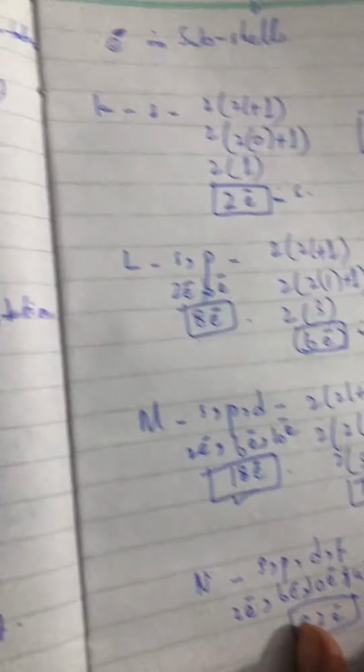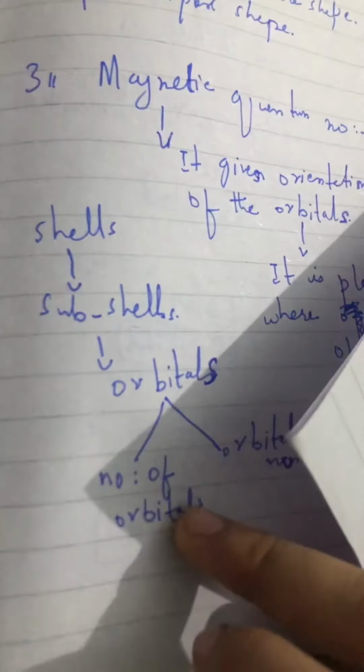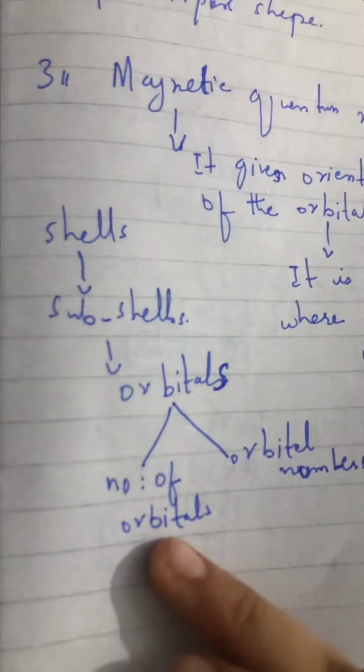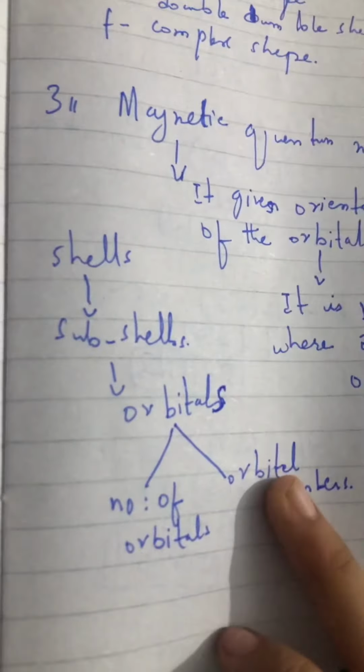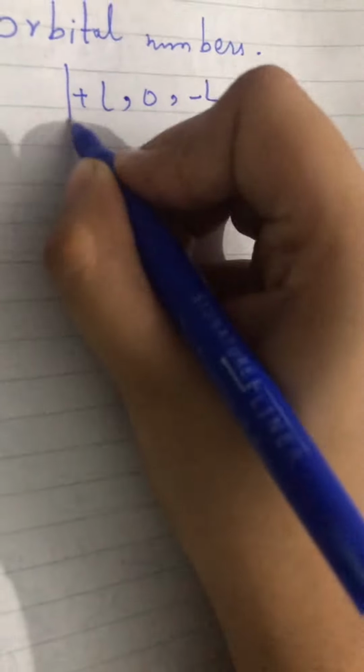Now number 4 is the difference between number of orbitals and orbital numbers. We have found the number of orbitals. Now we will find orbital numbers. For finding orbital numbers, we have the formula plus l, 0 and minus l. Here we are finding orbital numbers of shells.